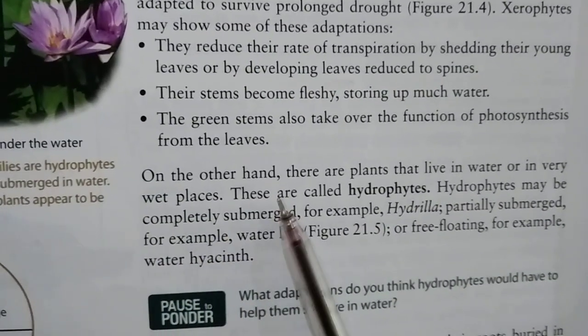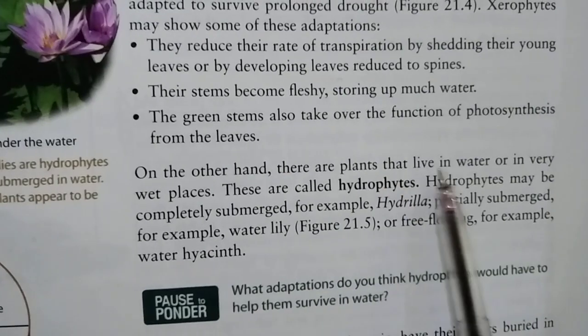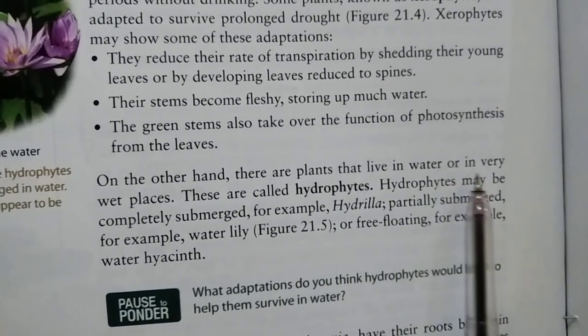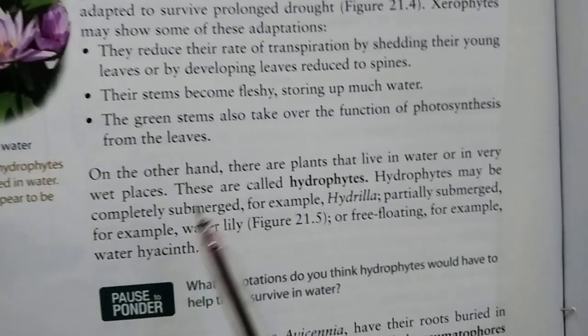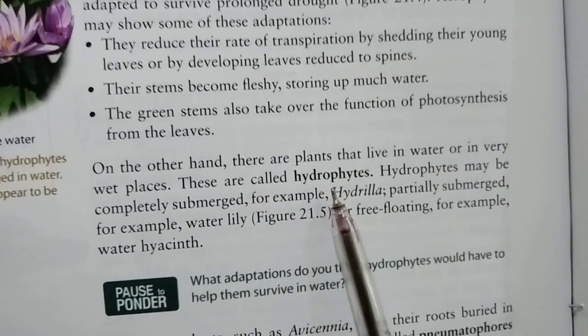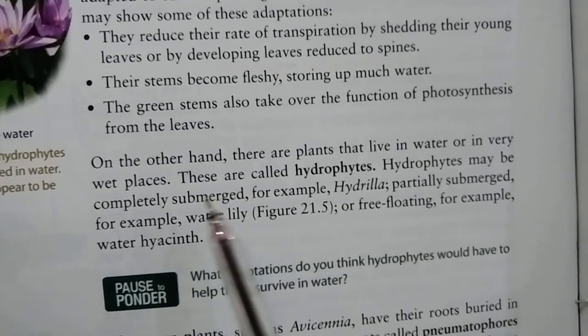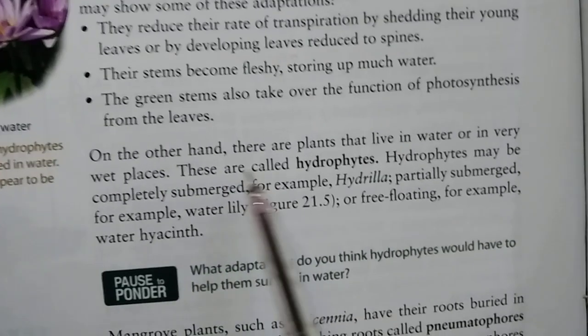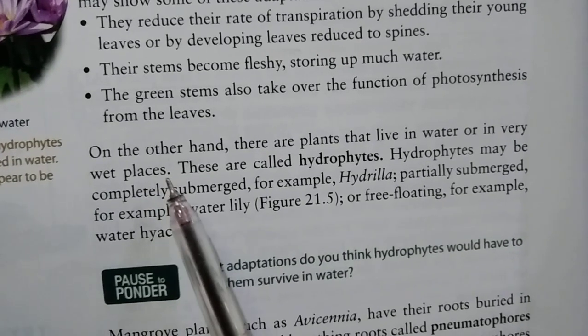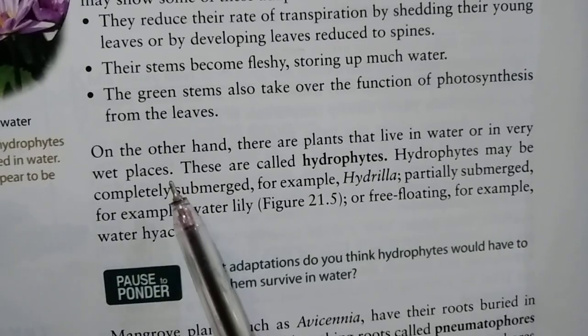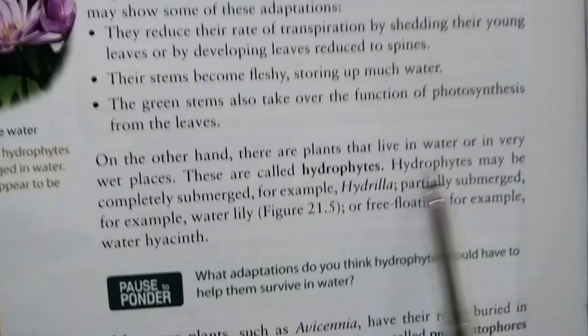On the other hand, there are plants that live in water or in very wet places. These are called hydrophytes. Hydro means water, wet means moist places, watery places.